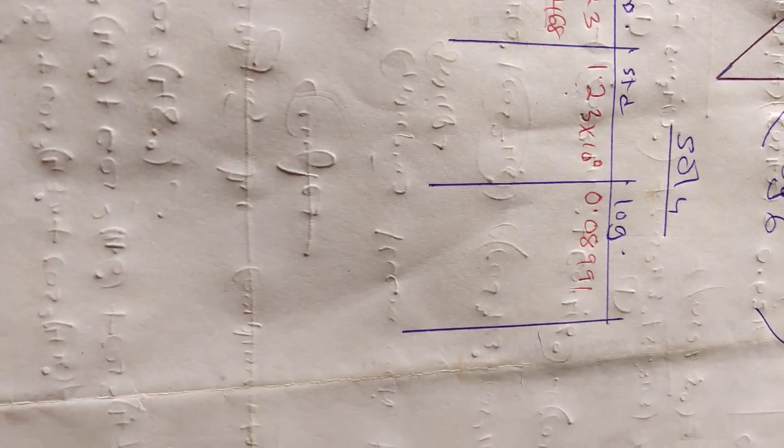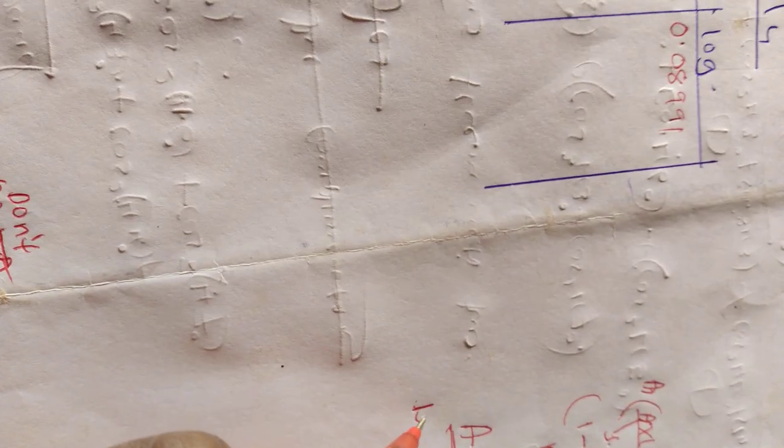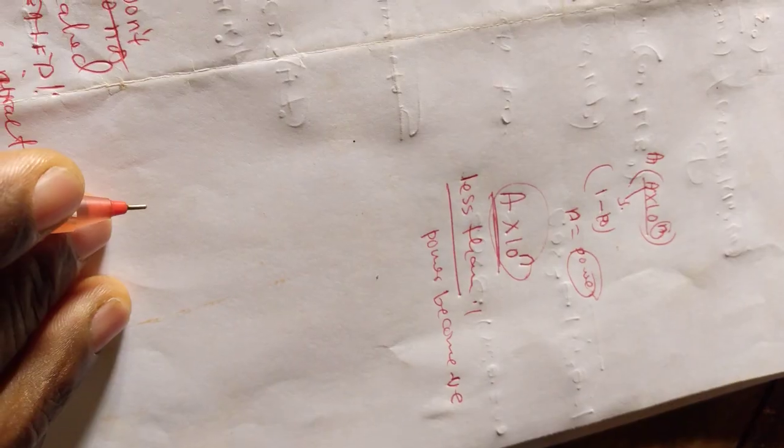And remember, when you're solving this kind of question, when we express these numbers in this form, there are some numbers which are less than 1. Numbers which are less than 1, when you express them in this form, the power becomes negative.